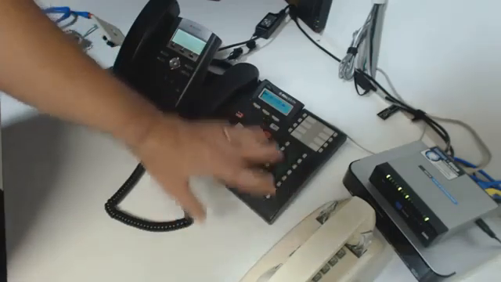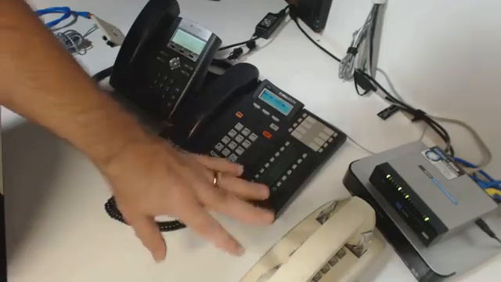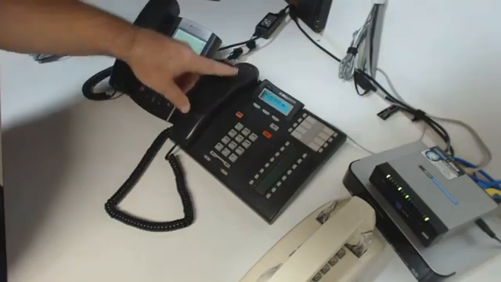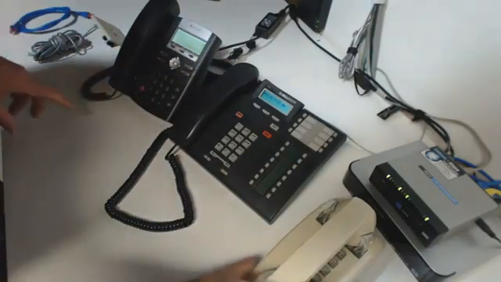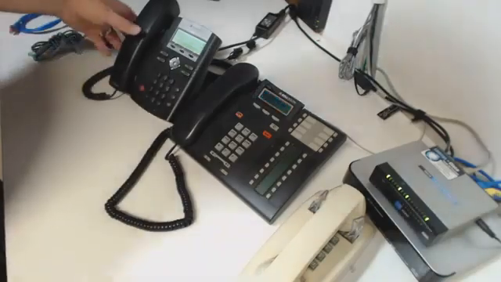The digital and analog are not compatible. You can't mix the two together. You can get a converter to convert from one to the other, but you can't mix the two together. So my point here is that you can't troubleshoot a digital telephone problem by plugging an analog phone into it and vice versa.